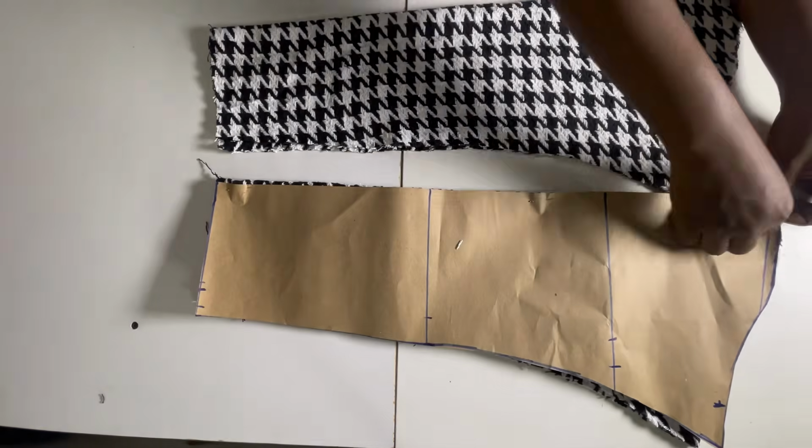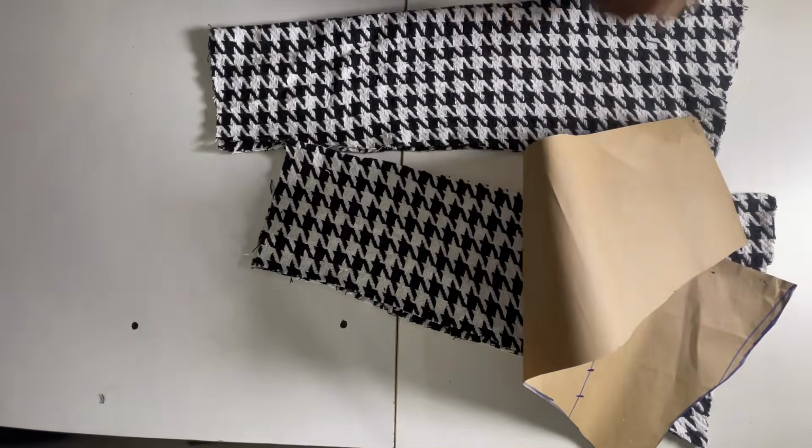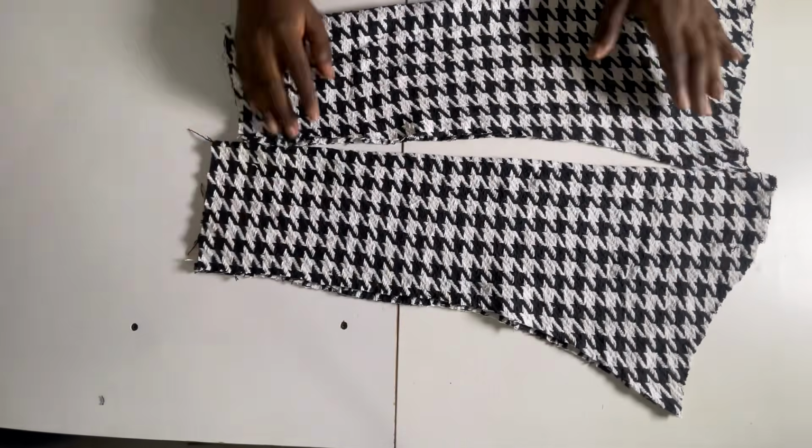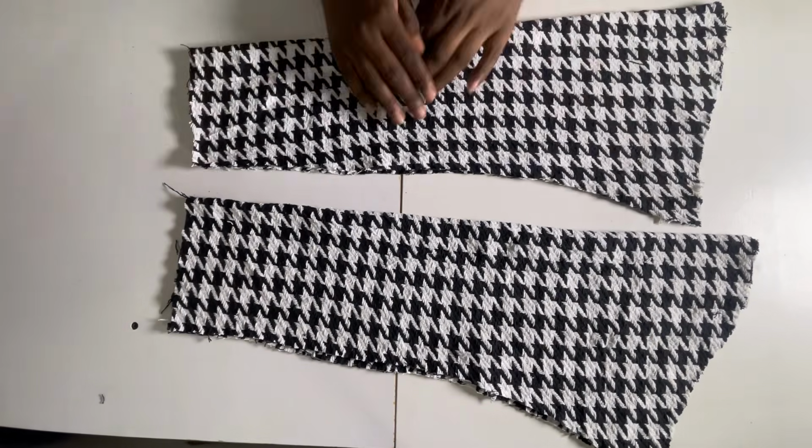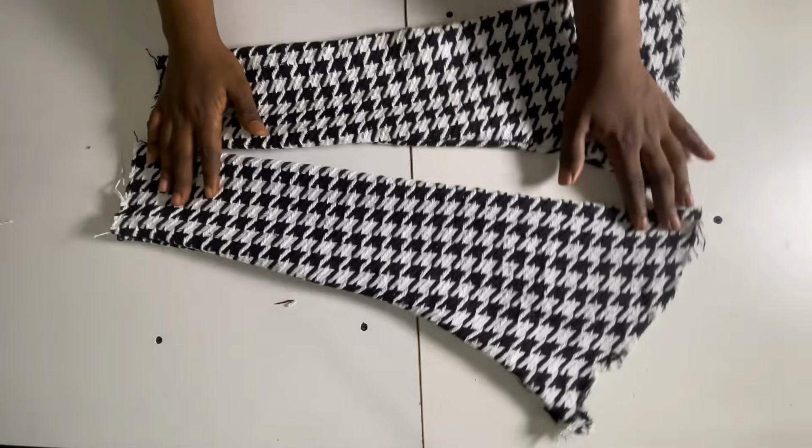So this is it. I've gone ahead to cut out both sleeves. The next thing I want to do is to stitch the sides to join the sleeves together, and this is what it looks like.